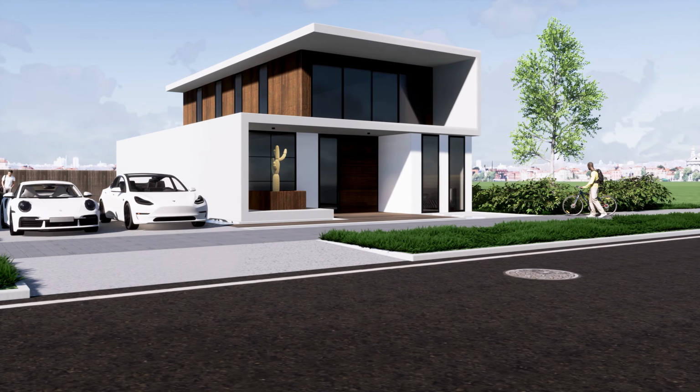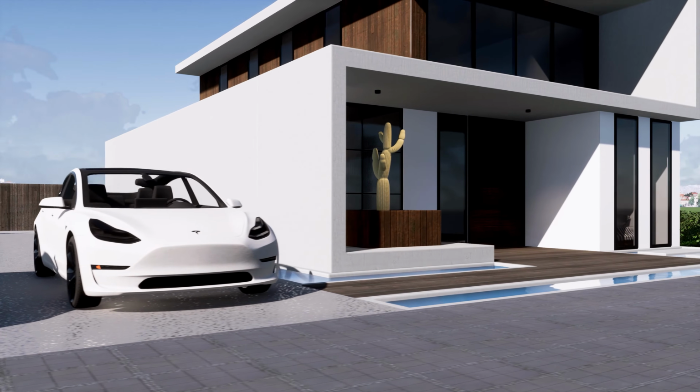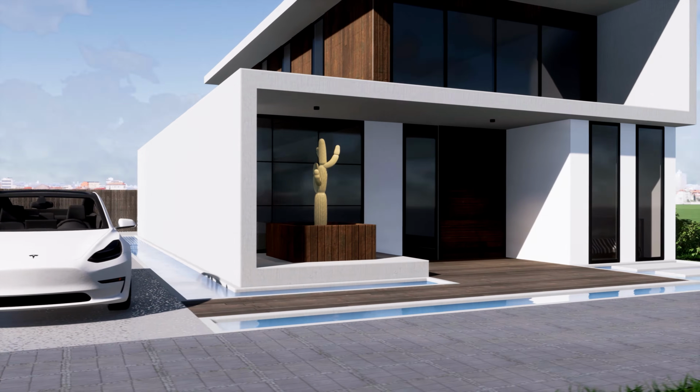Okay, so you guys have been asking for it for a really long time now, and today we're going to dive deep into two-story ArchiCAD architectural design.